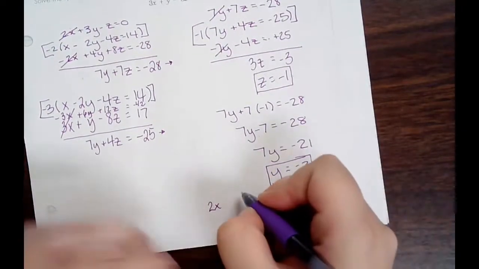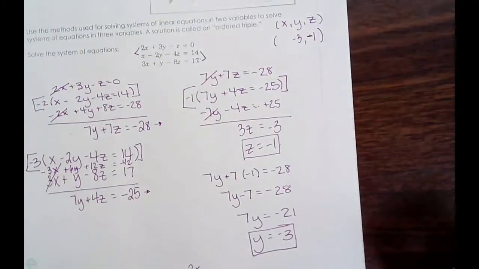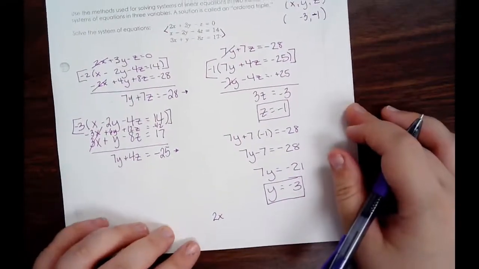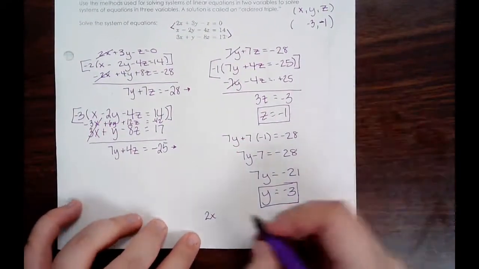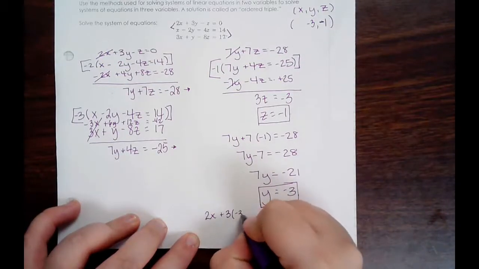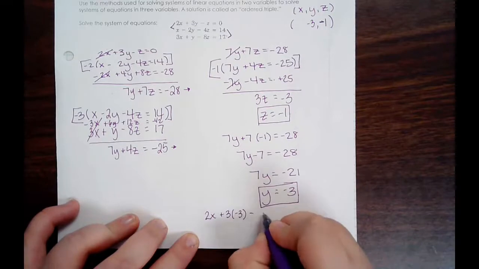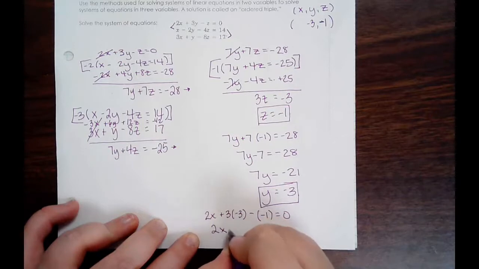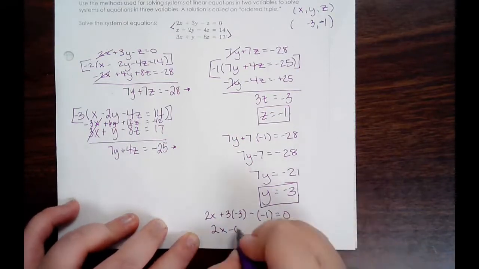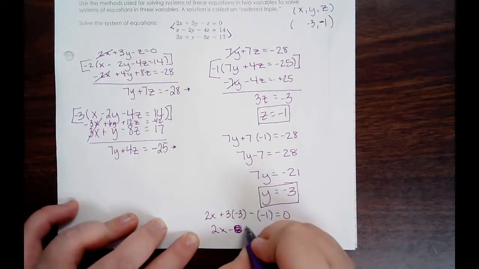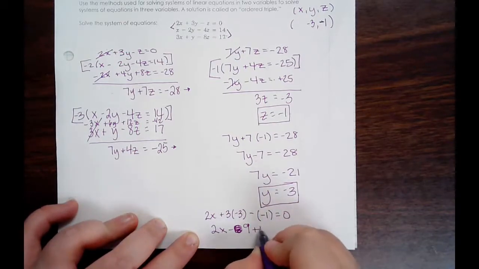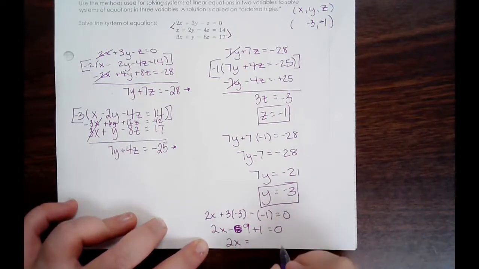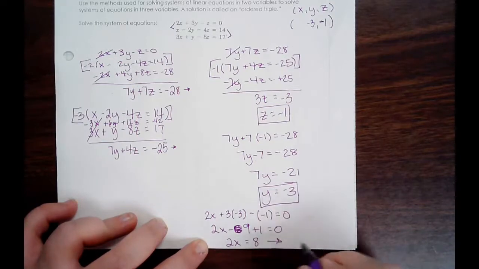I'm just plugging them into the first one because that one's probably the easiest. 2x plus 3 times -3, because we're just replacing that, minus -1 equals 0. 3 times -3 is -9. Plus 1, we get -8, but we're going to move that over, so it's going to be positive. And we simplify and we get x equals 4.